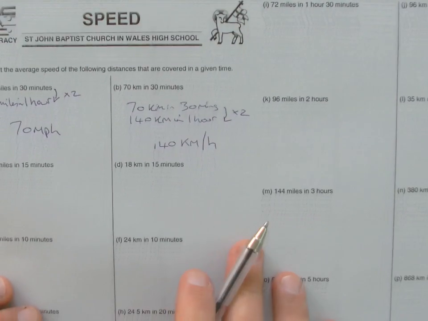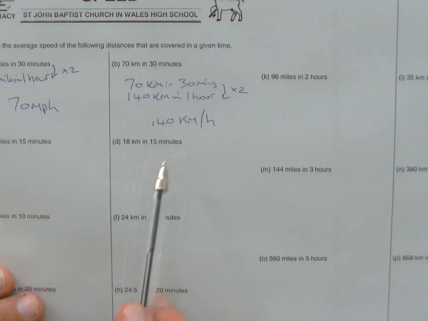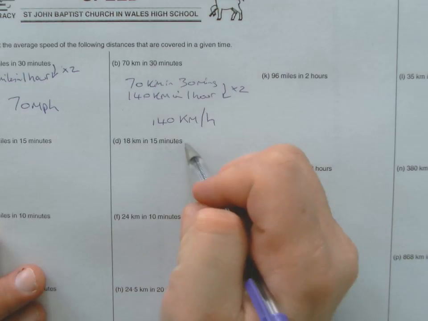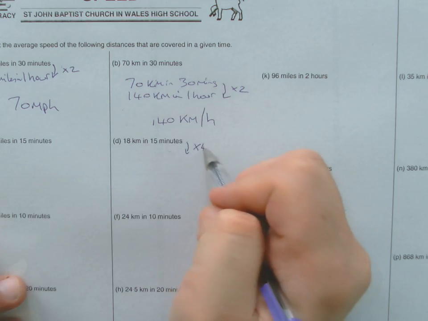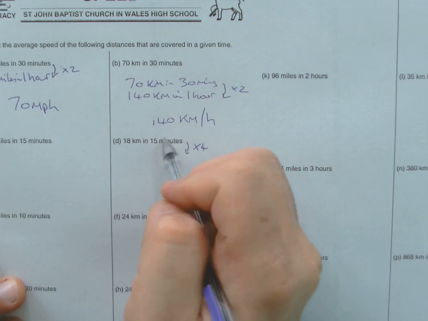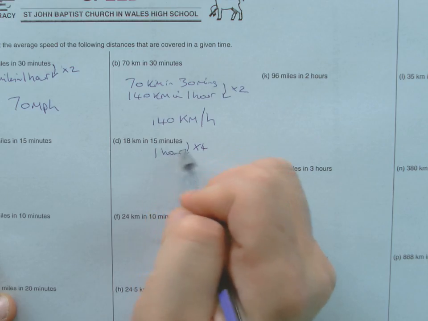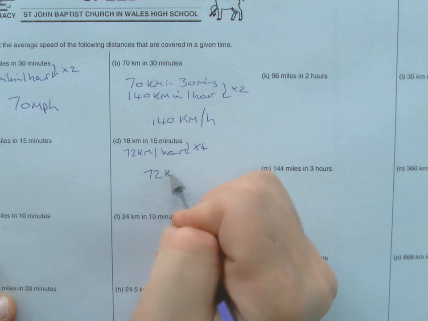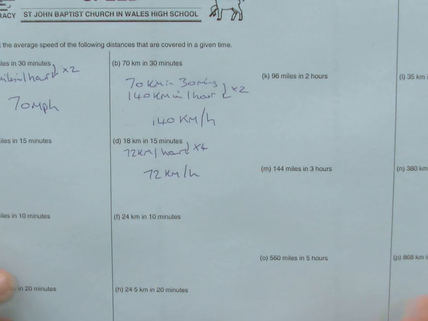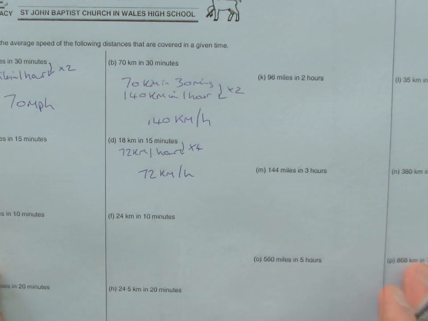Now, with the rest of the questions, you've got to think along the same lines. So, for instance, here, 18 kilometers in 15 minutes. You've got to think, what am I doing there? Times that by 4. If you think about it, times by 4 will take you to an hour, because there's 4 lots of 15 minutes in an hour. So you times this by 4 and you get 72 kilometers. So that'll be 72 kilometers per hour. So you can think about what you need to do to 10 minutes to scale up to an hour. The same then for 20 minutes.